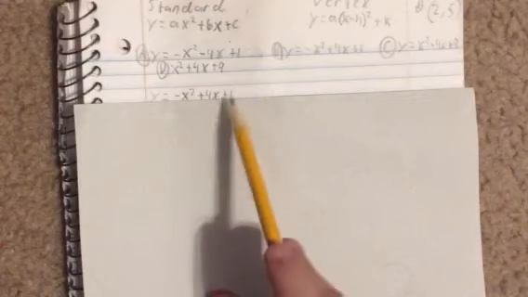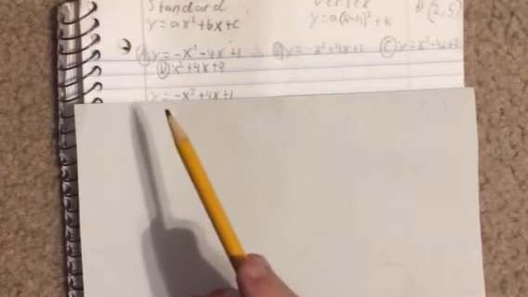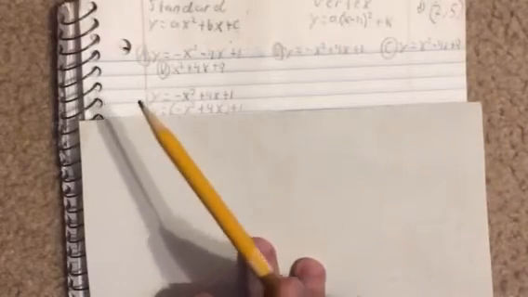So I have it rewritten down here: y equals negative x squared plus 4x plus 1. The first thing we notice is there is a negative 1 in front of the x squared. We need to get rid of that. So to start, let's factor out, isolating the x terms: y equals quantity negative x squared plus 4x plus 1.